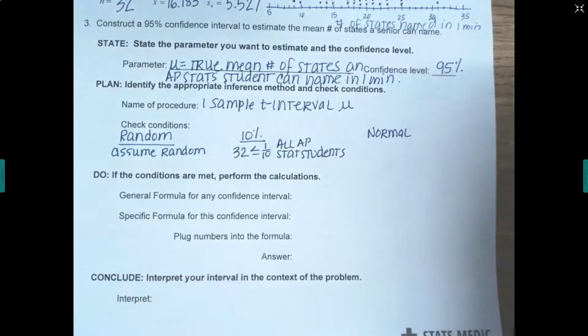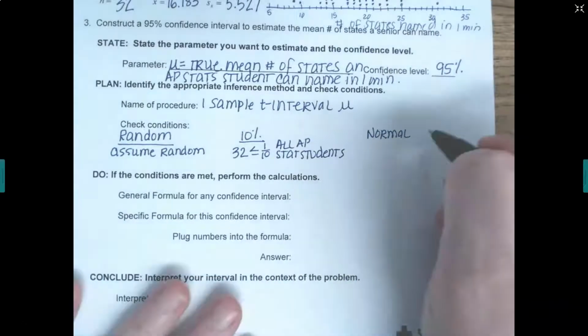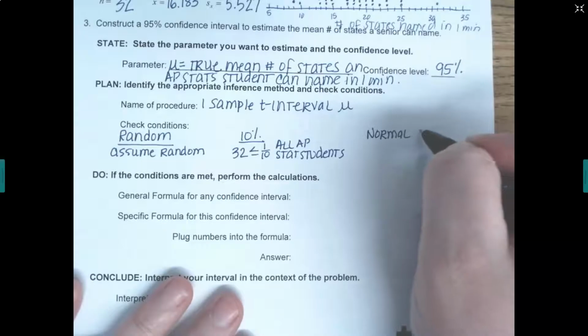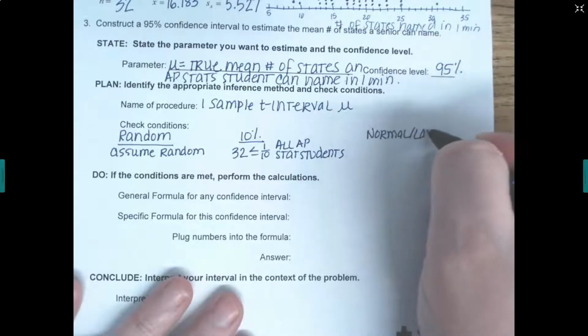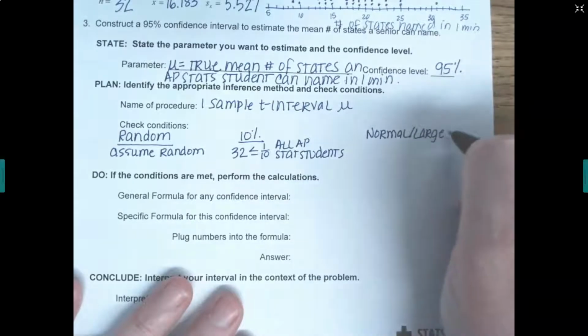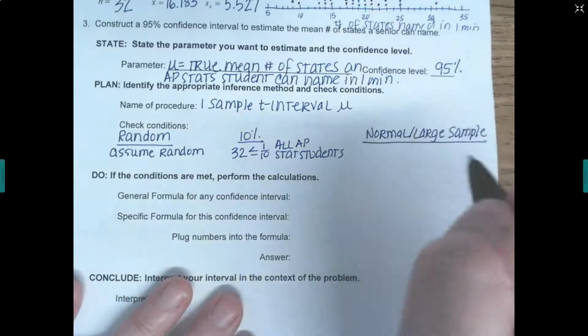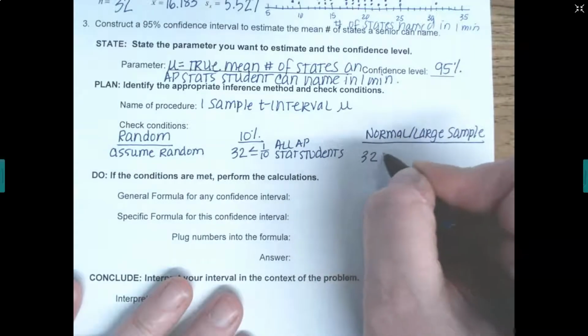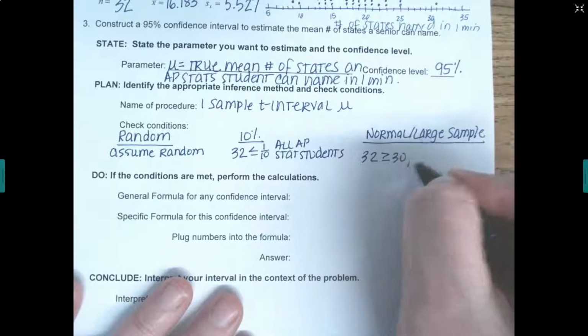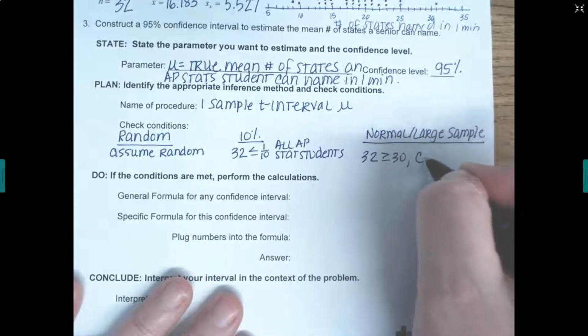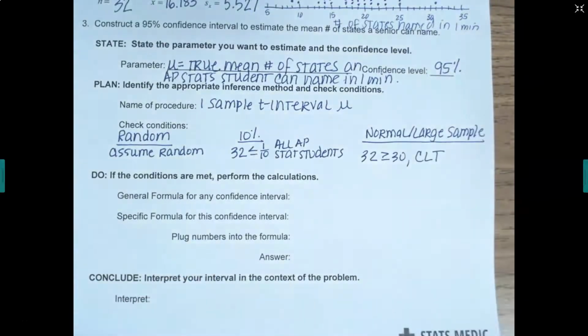We called it large counts when we were doing our proportions, normal, large sample. It just depends. There are 3 ways we can determine this that we'll talk about a little bit more soon. Okay, and we had 32 students, which is greater than or equal to 30. So the central limit theorem, which I'm going to abbreviate CLT, means it's approximately normal.